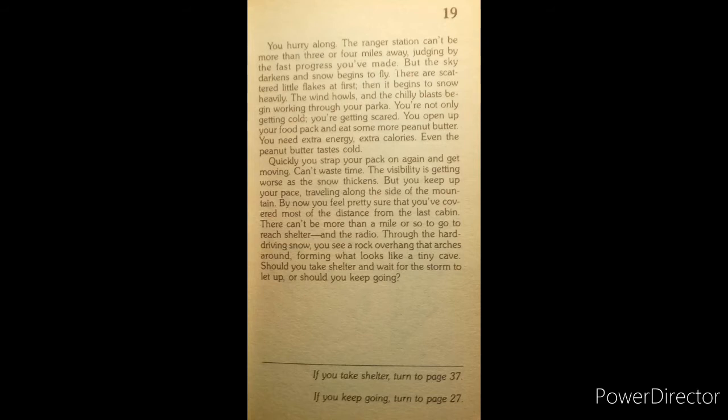But you keep up your pace, traveling along the side of the mountain. By now you're feeling pretty sure that you've covered most of the distance from the last cabin. There can't be more than a mile or so to reach the shelter and the radio. Through the hard-driving snow, you see a rock overhang that arches around, forming what looks like a tiny cave. Should you take shelter or wait for the storm to let up? Or should you keep going?